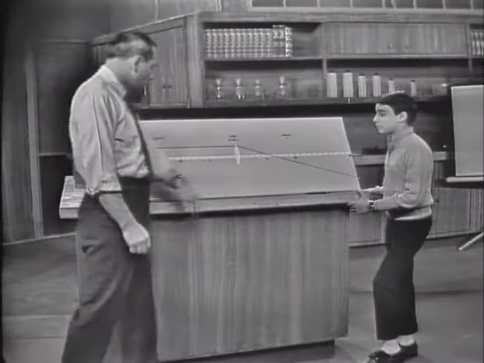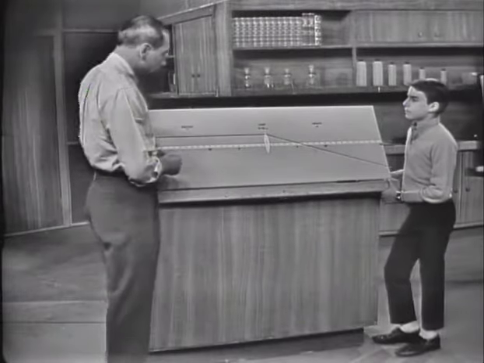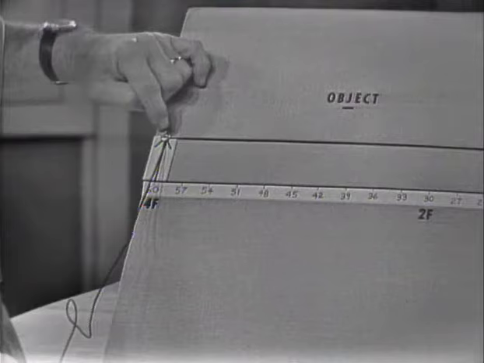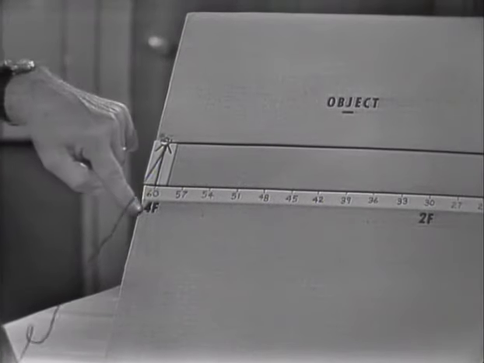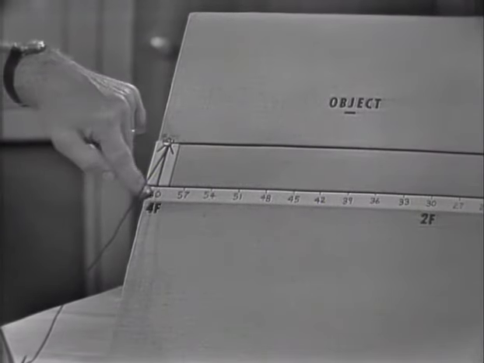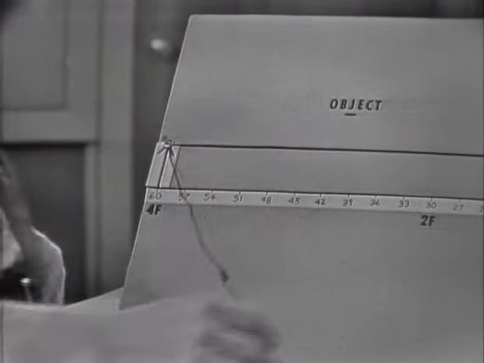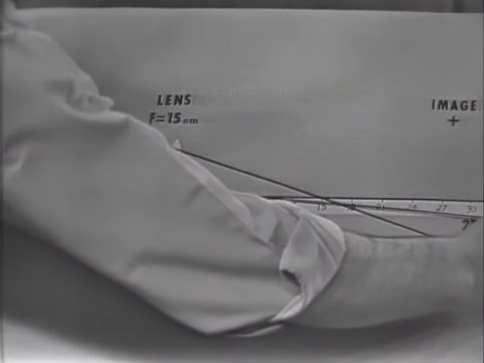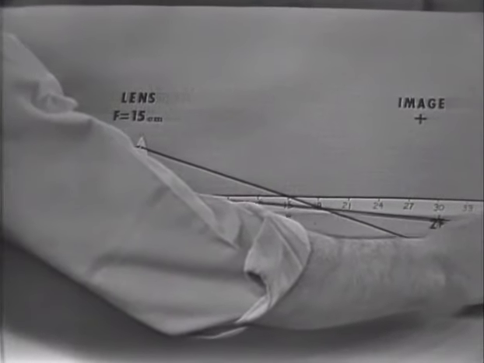But now, the optical engineers, when they design lenses, trace another ray. They say, let's take a ray that comes from the point of the arrow, out here at 4F, notice, 4 times the focal length, 60 centimeters, and let's find what happens to the ray that goes through the exact center of the lens. Well, it crosses the other one.